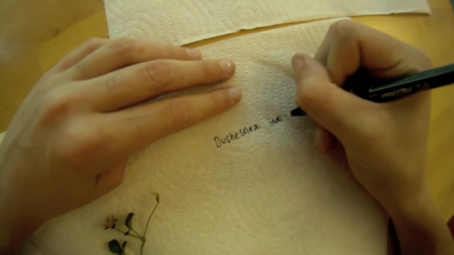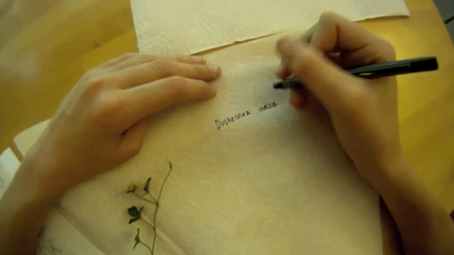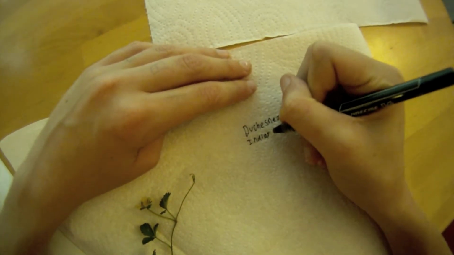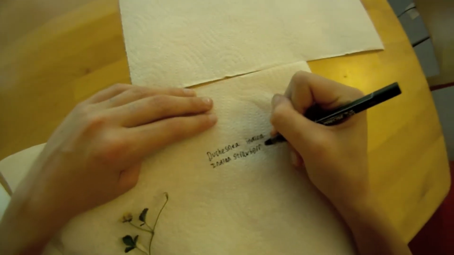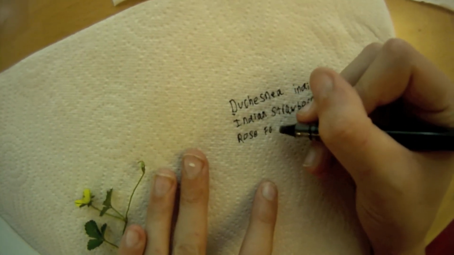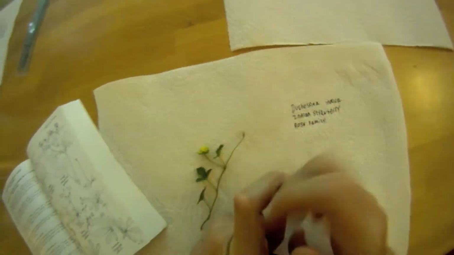Duchesnea indica. You have to note that only the first letter of the genus is capitalized. The first letter is not capitalized in the species. Now we write down the common name, which we found out is Indian strawberry. Next comes the family name. The book tells us the family of this flower is the rose family. This means that this flower is related to others in the rose family, such as cultivated roses.